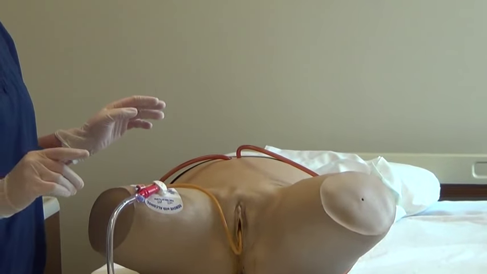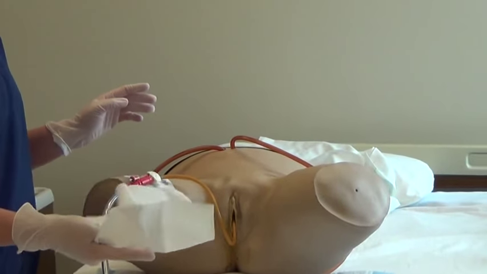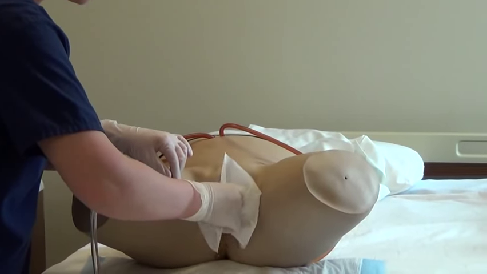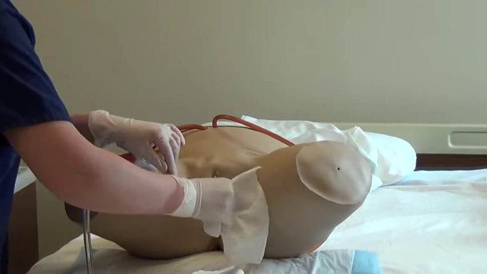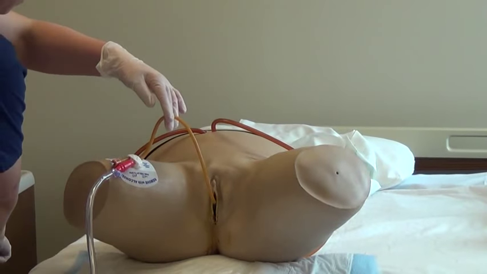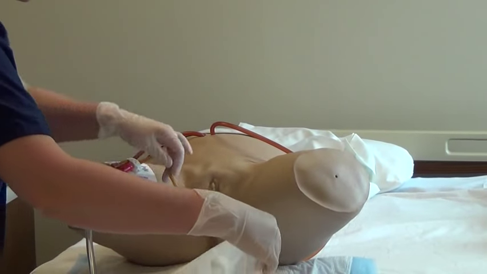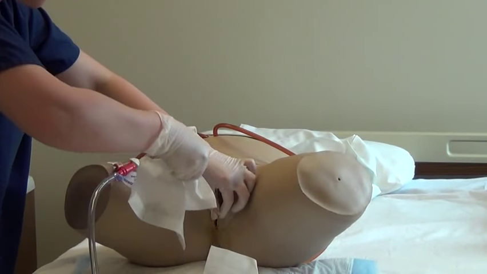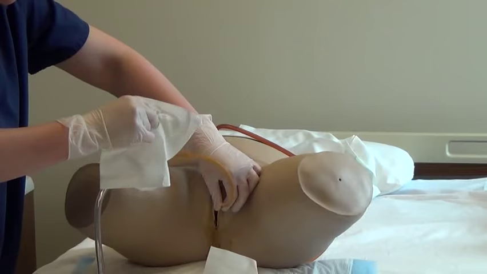For females, with your first wipe, start at the meatal junction and gently cleanse the first 1 to 2 inches of the Foley. Stabilize the Foley with your non-dominant hand while cleaning the remainder of the catheter to the bifurcation. Use your second wipe to clean the meatus and distal labia, or side away from you.